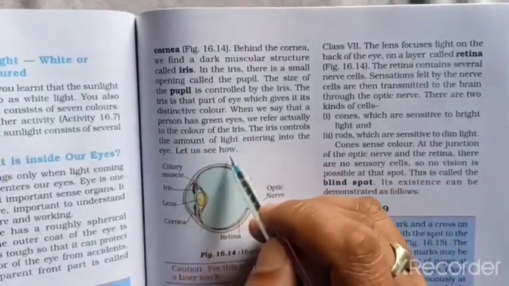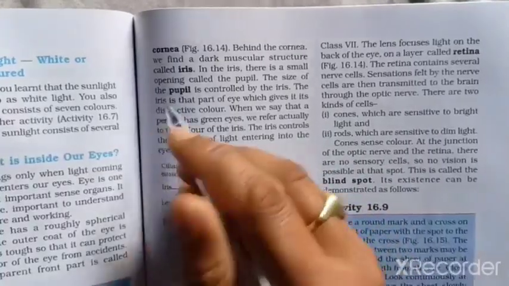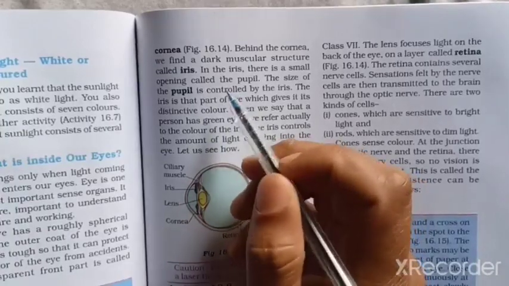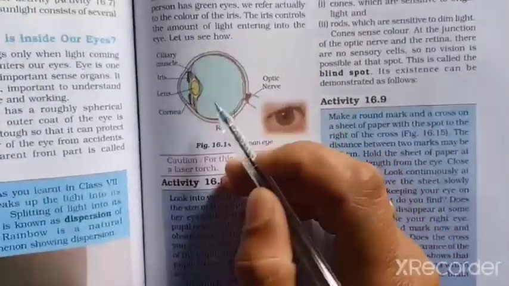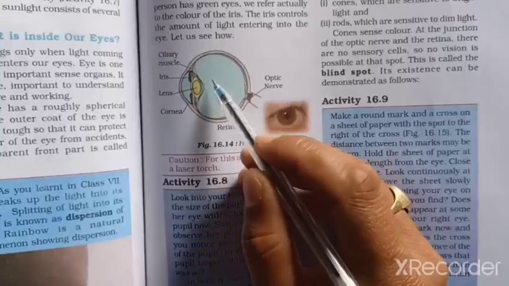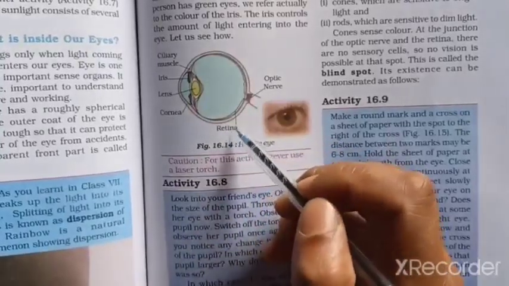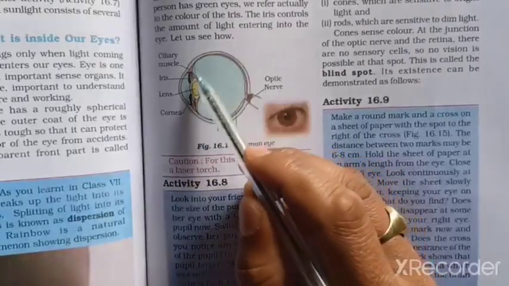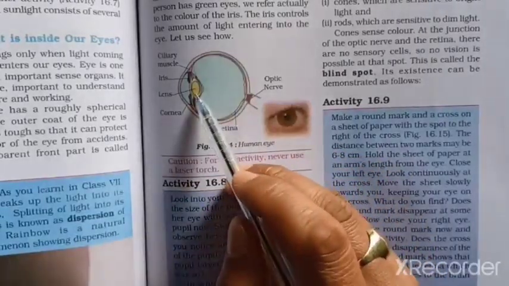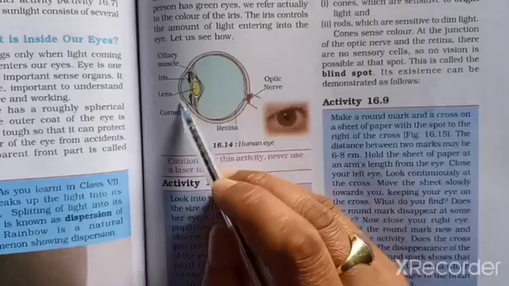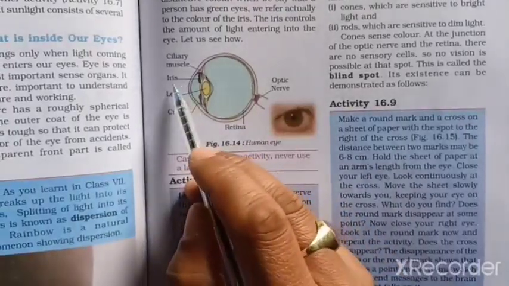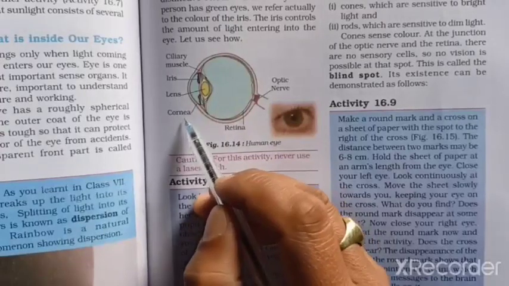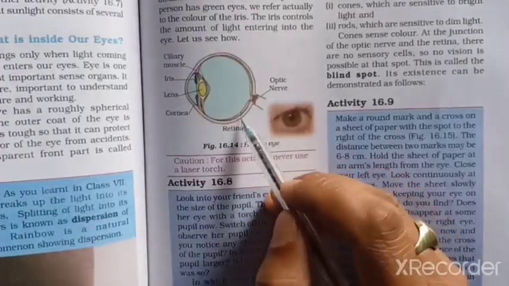Let us see how. These are the different parts of the eye. We can see here the structure of the human eye as shown in the textbook, figure number 16.14. This is the human eye. Then this is the lens. The lens is here. Then it is the iris. The ciliary muscle is shown here, and the cornea is shown here. This is the optic nerve, and this is the retina.